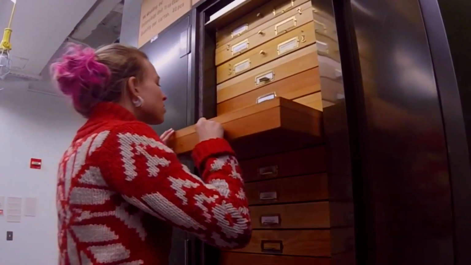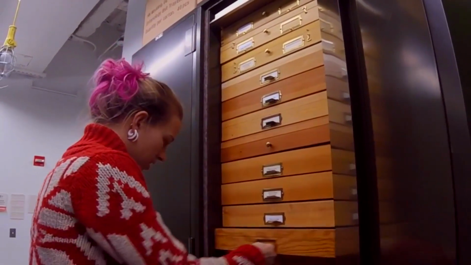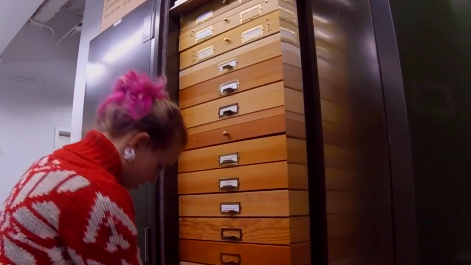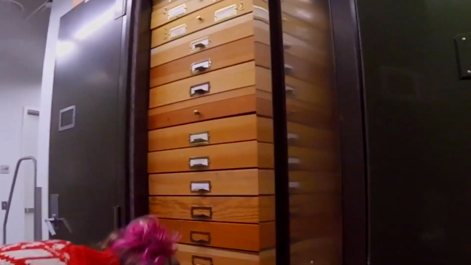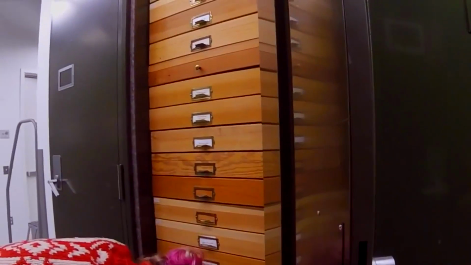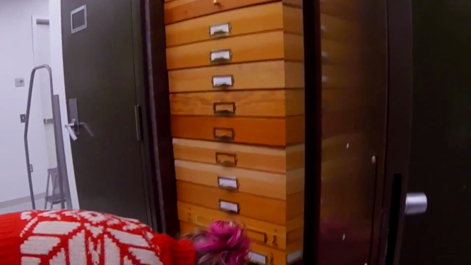They don't label, they're usually in here. I just have to find it. It's out somewhere. Connecticut butterflies. Here we go, all the way at the bottom.